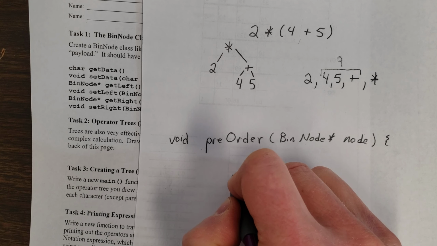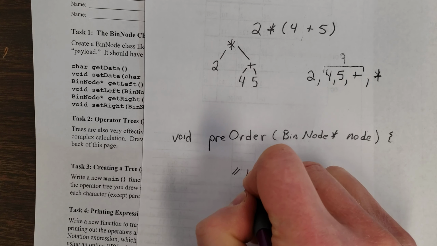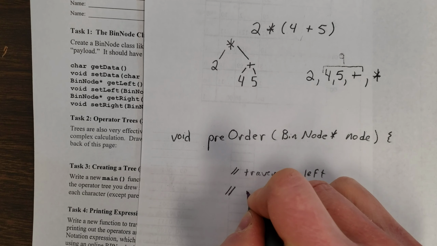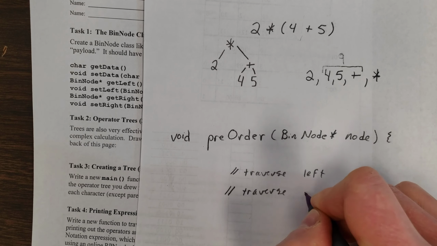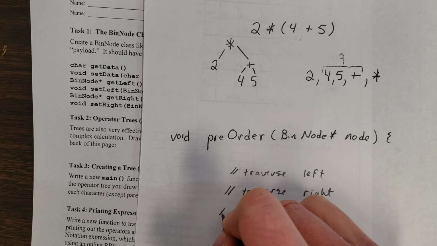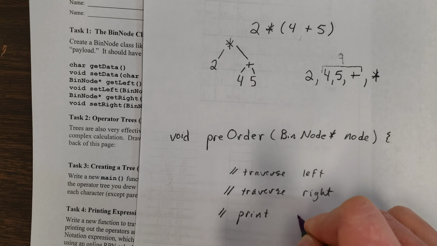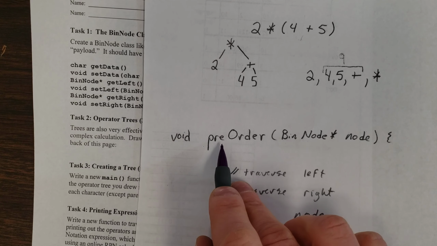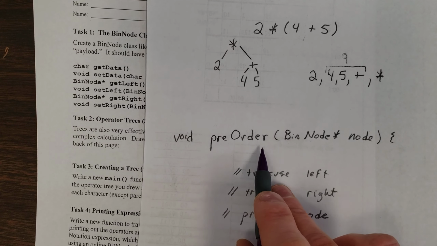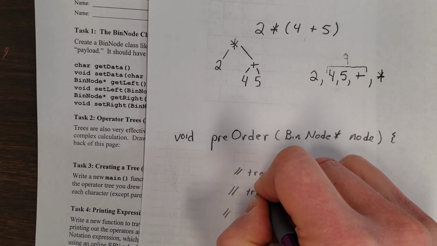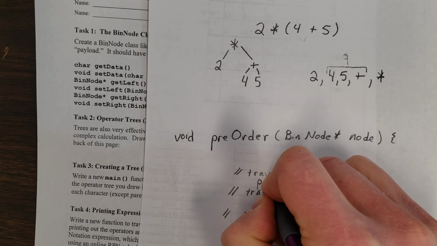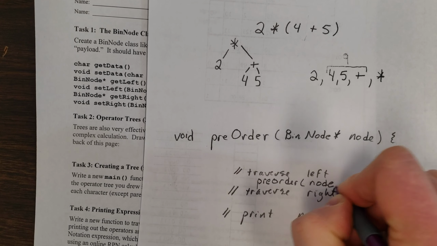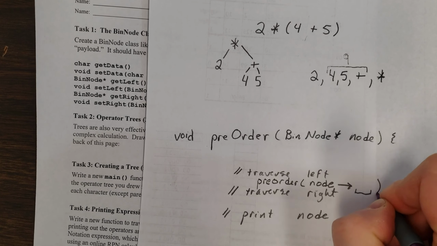So remember, we traverse left, traverse right, and then we print the node. Well, what would we do for traverse left? Actually, we would call the traversal on the node's left child. So this is actually going to end up being a recursive call. And I'm going to leave that for you, what you'd need to do.